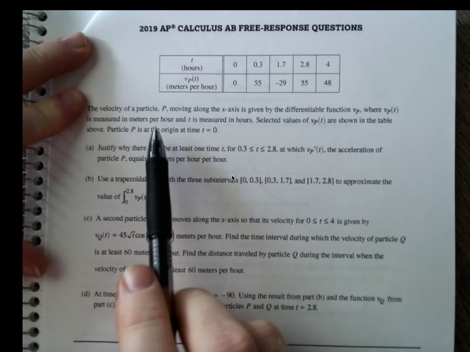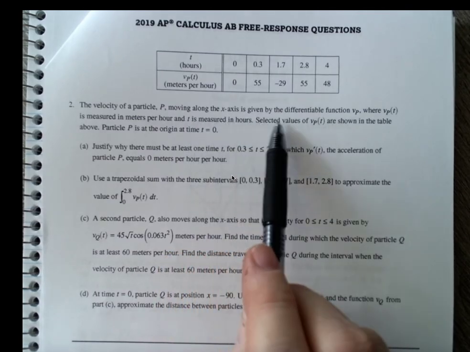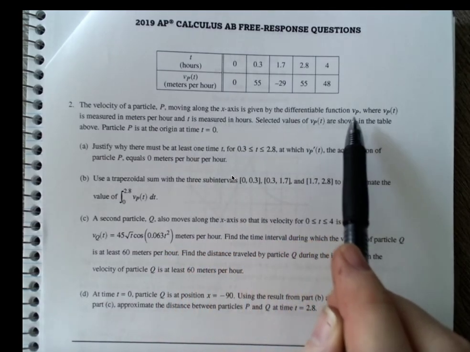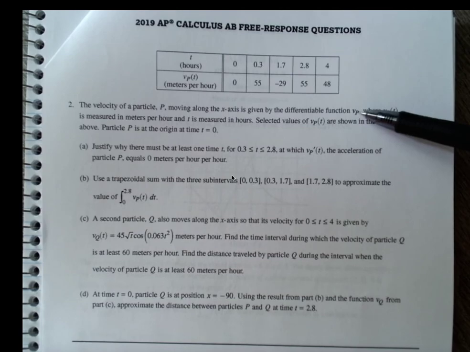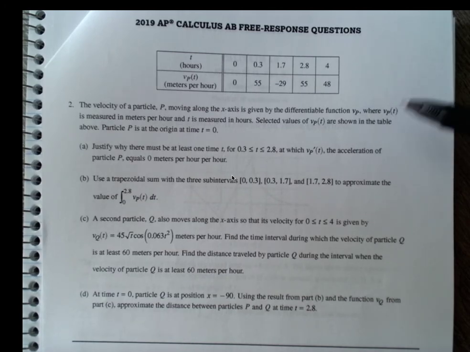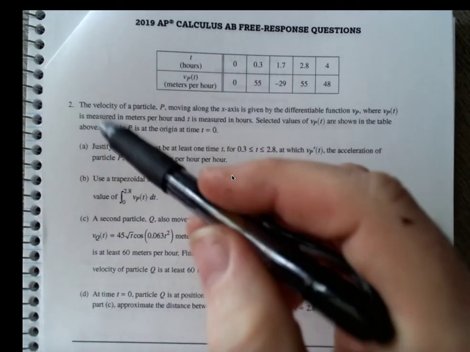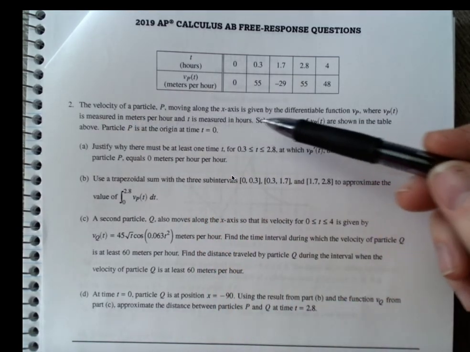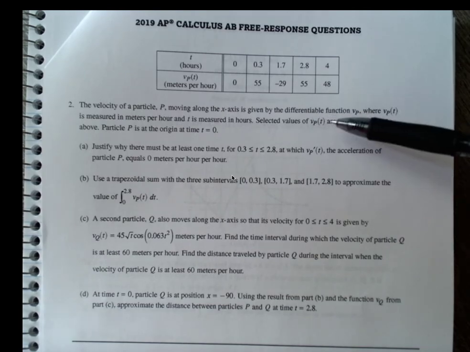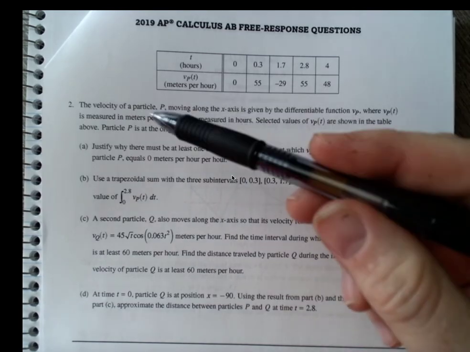The velocity of a particle P moving along the x-axis is given by the differentiable function Vp. Don't get thrown off by the subscript variable there, okay? I'm just going to say V. I'm not going to say subscript P, but that's no different than just being a V. It's just what they decided to call it. Okay, where Vp of t is measured in meters per hour and t is measured in hours. Selected values of Vp of t are shown in the table above.